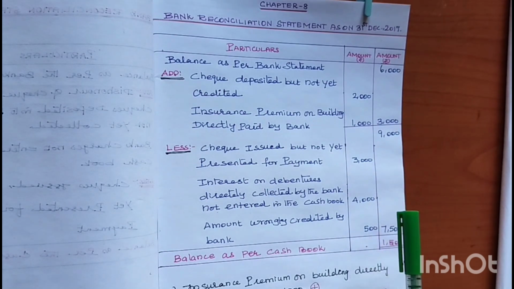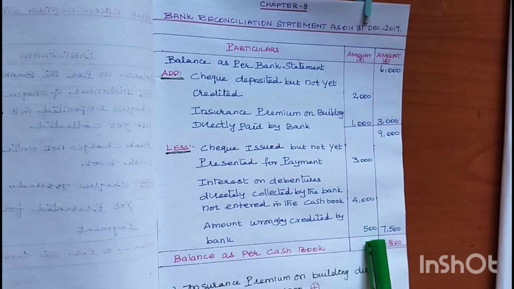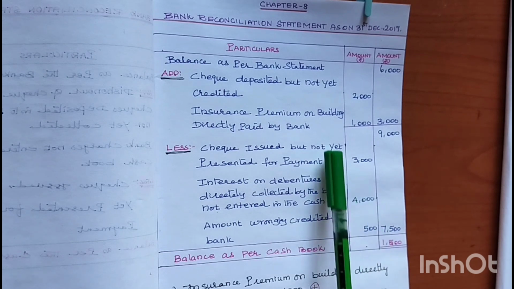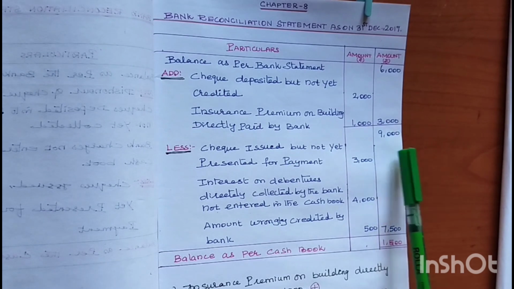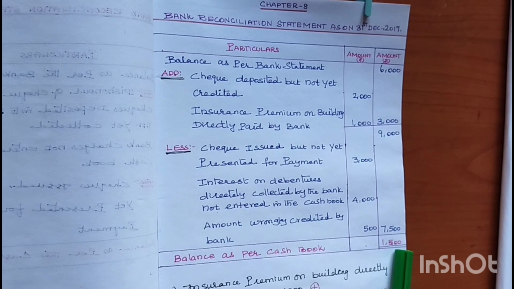And let's take the sum of the subtracted column. That is 3,000 plus 4,000 plus 500, we will get 7,500. That 7,500 will be entered in the outer amount column. We entered. Then we have to subtract 7,500 from 9,000. We will get what? 1,500. So this is the balance as per the cash book, rupees 1,500.